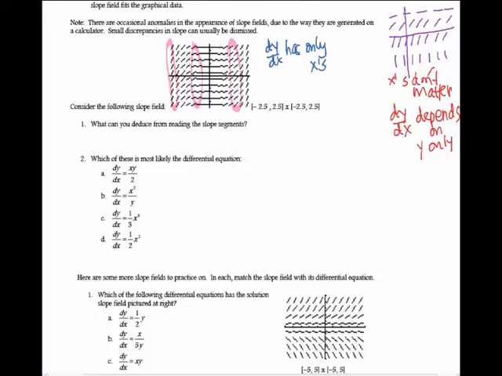If x equals 3, then it has a particular slope, regardless of what the y value is. Now what else? Some of you guys may notice that there are no negative slopes. So no matter what, dy dx is always greater than or equal to 0. So that's something also to note over here.